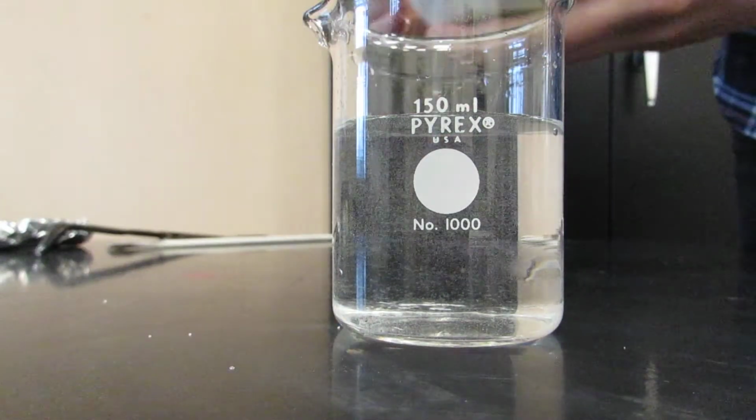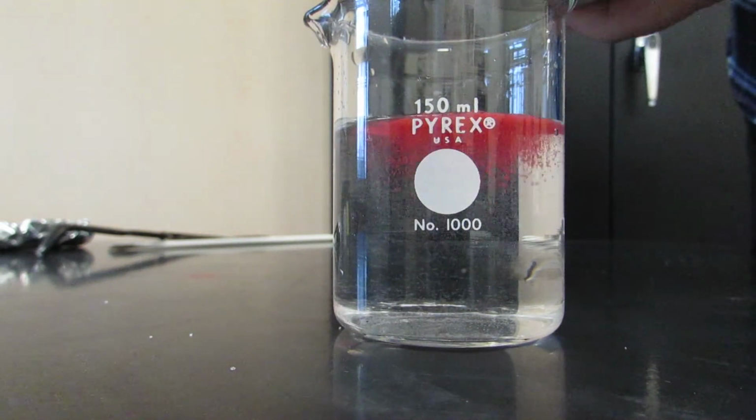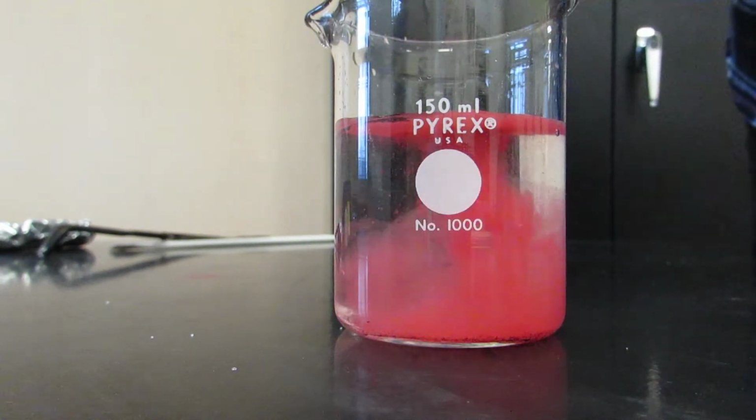For the last experiment, we are going to take the crushed chalk that we have and combine it with water to see what happens.